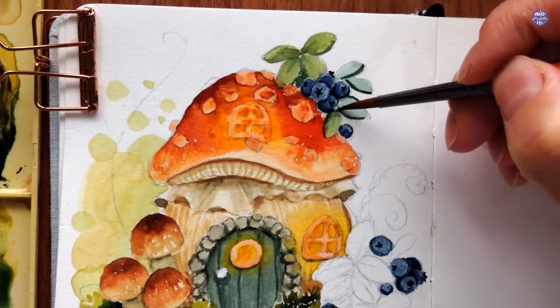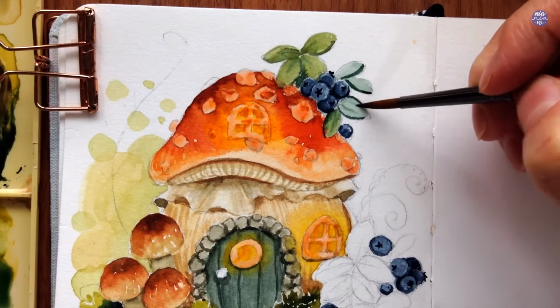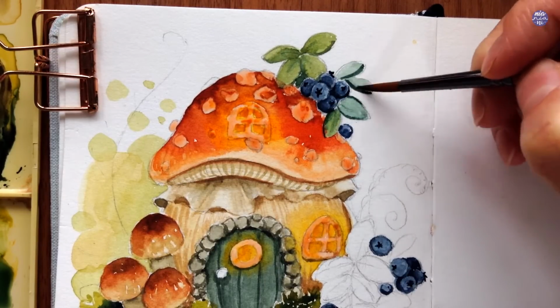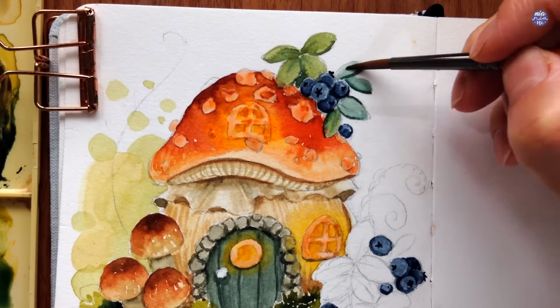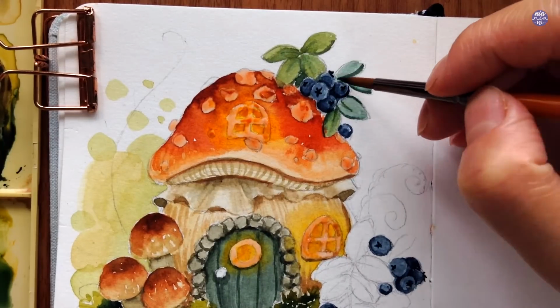You can play around with a variation of the green tone. As you can see, the leaves here at the top are a little bit more blue because it has more Prussian blue in the ratio.